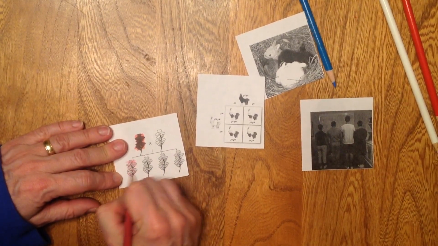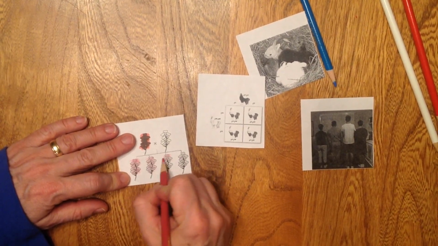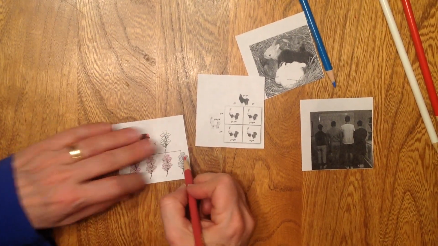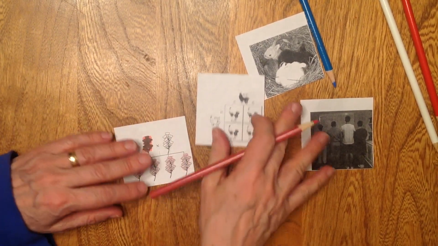Ooh, that looks a lot red. No, that's not too bad. My red could have been redder. But let's just go ahead and make these pink. So that represents one form of inheritance that you just watched the video on. Okay, so we have that one.